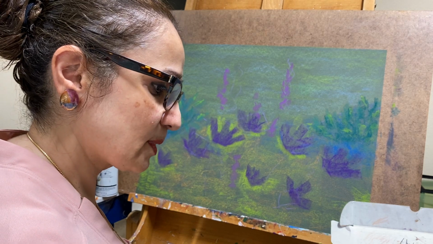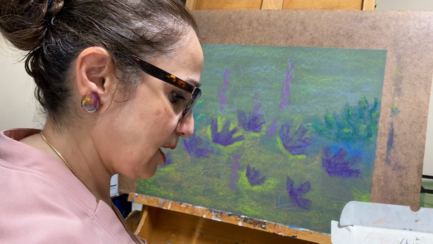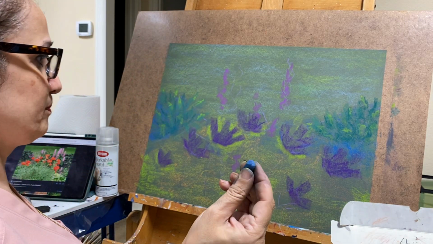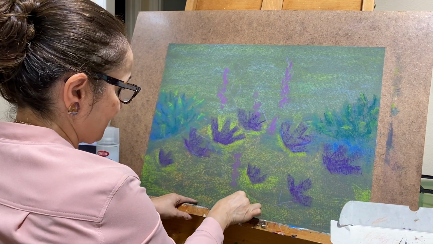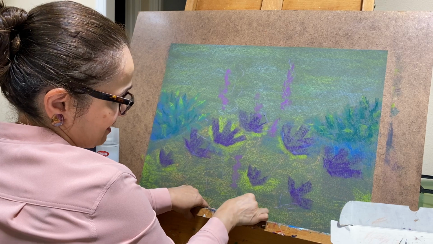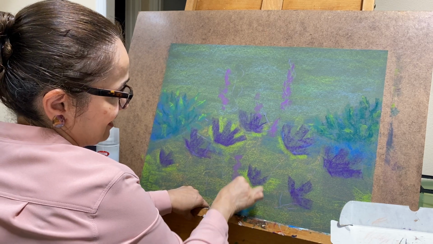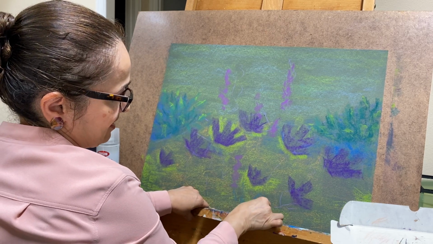So now I go back to the blue that I used here for making some darkness for the green things, green leaves and everything that we have here.